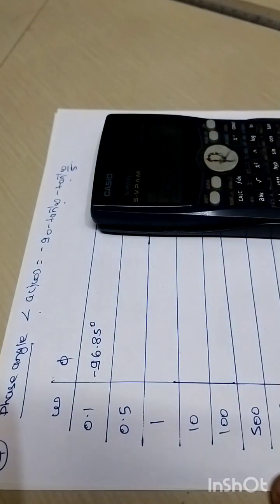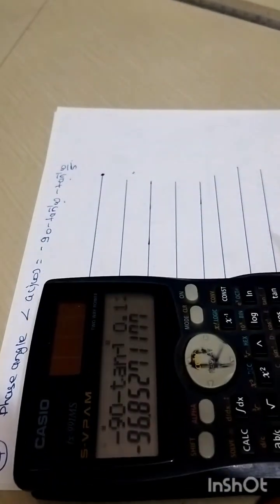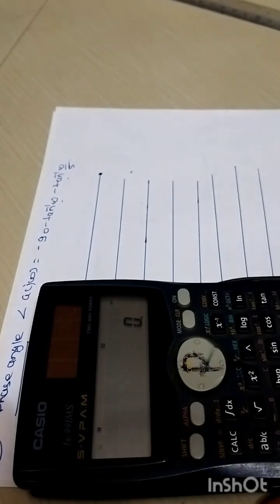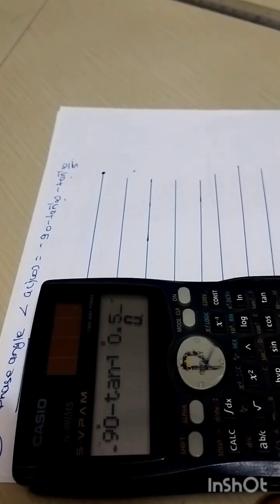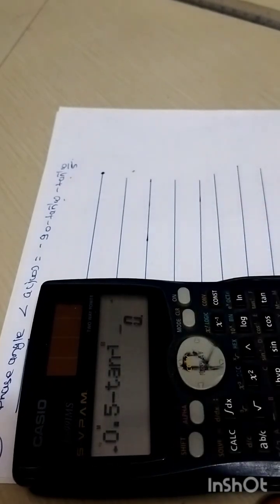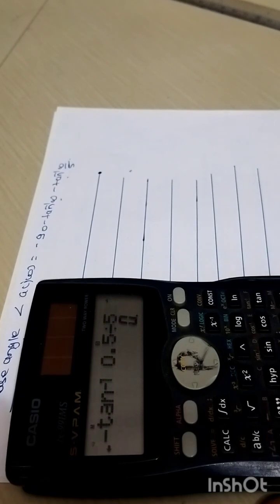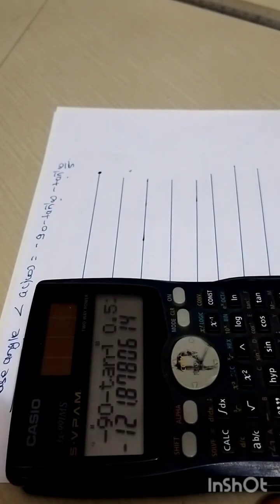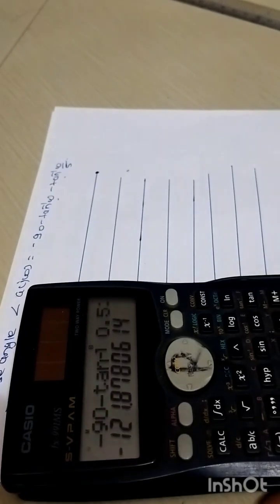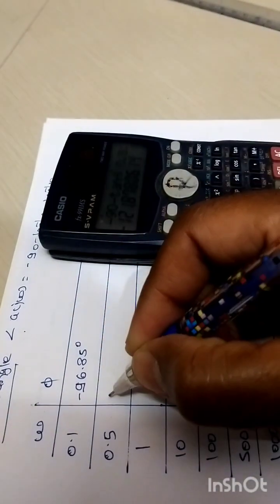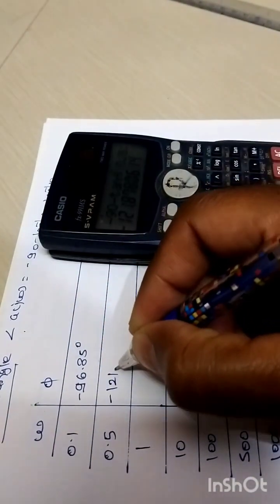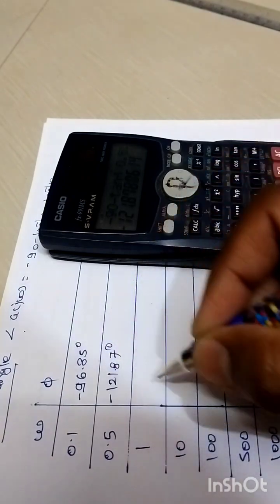96.85 degree, right? Similarly, when we iterate for omega equals 0.5, it is minus 90 minus tan inverse of 0.5 minus tan inverse of 0.5 divided by 5. So it will become minus 121.87 degree.